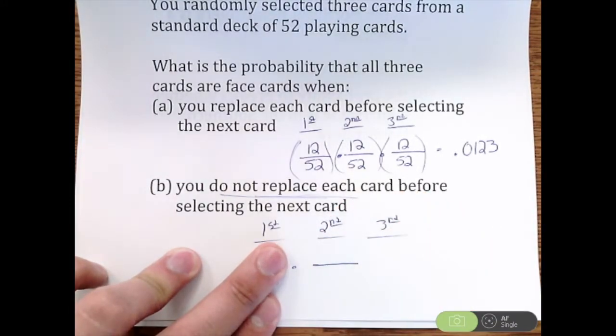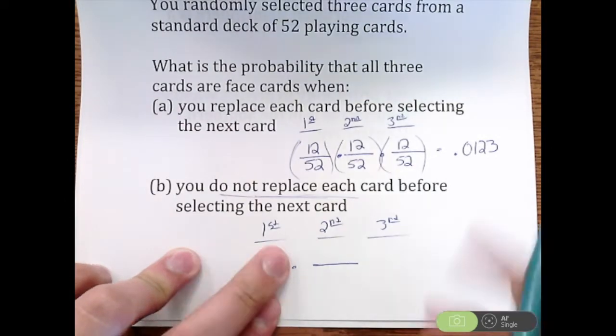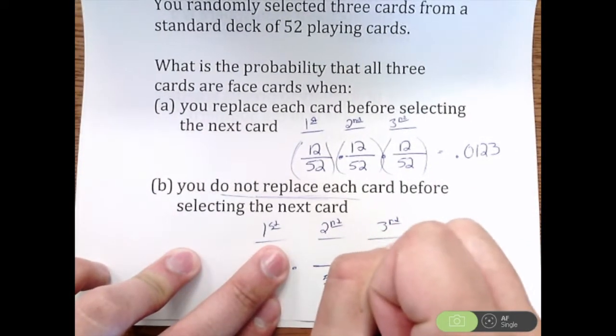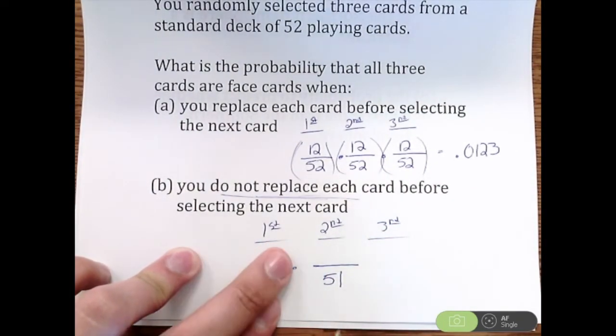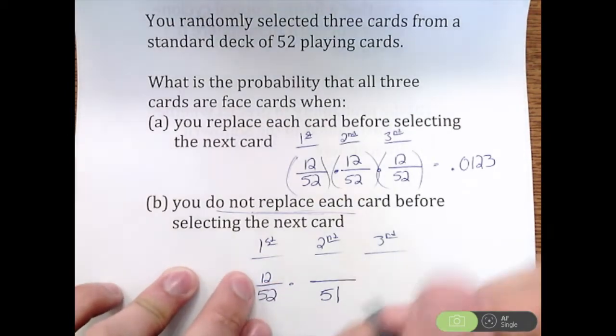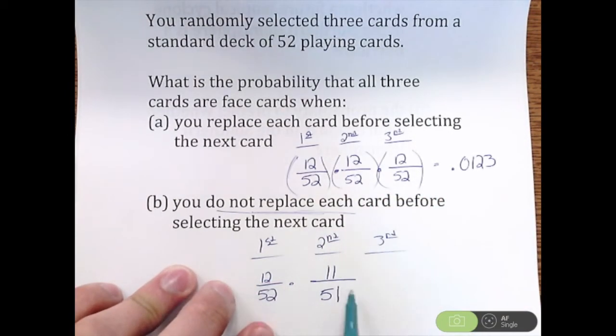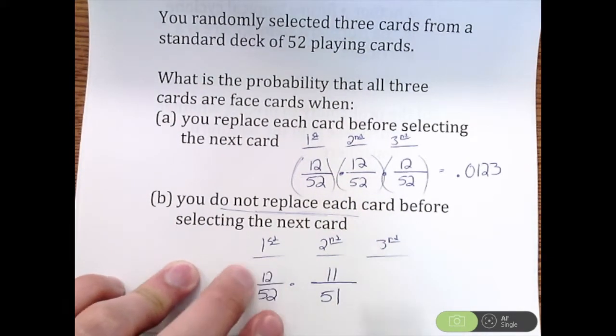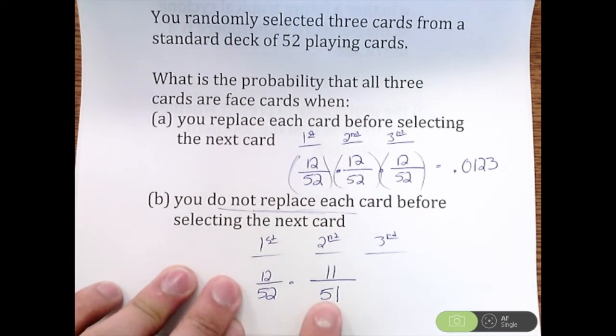So when I move on to my second card, my entire sample space, well, I'm missing a card, so I'm now down to 51 cards. I have 1 less. But also remember, that card I pulled would have to be a face card. So I no longer have all 12 face cards available, I have 11. Notice how it decreased, because I pulled this first as a face card, now this second is a face card.